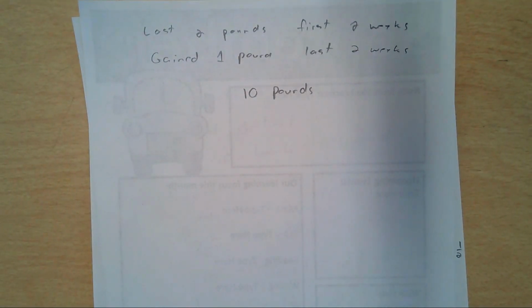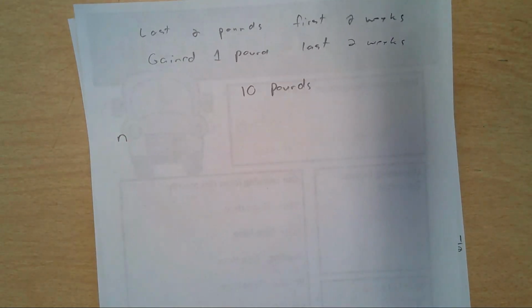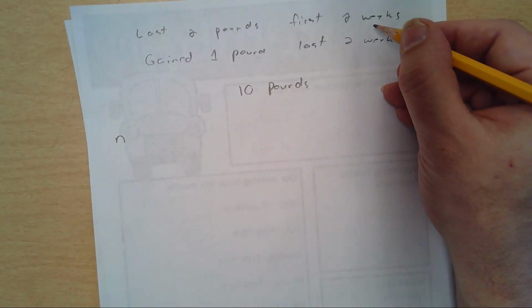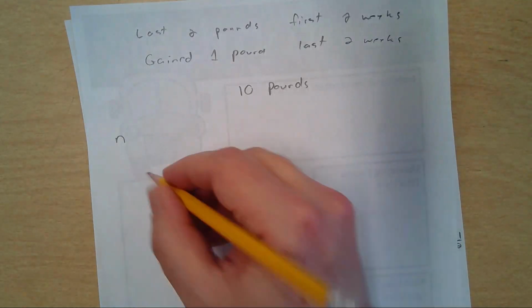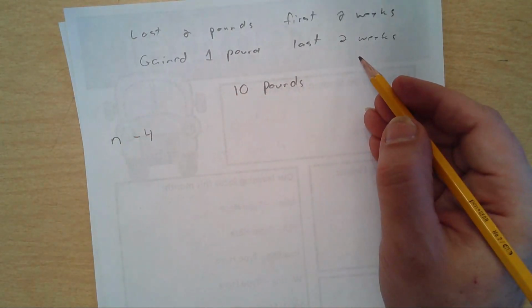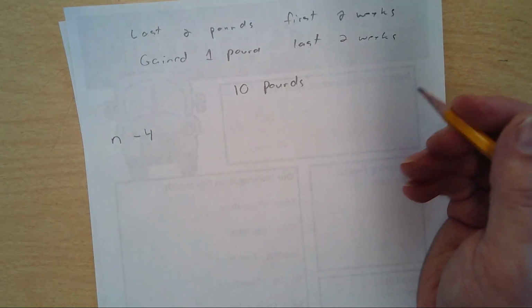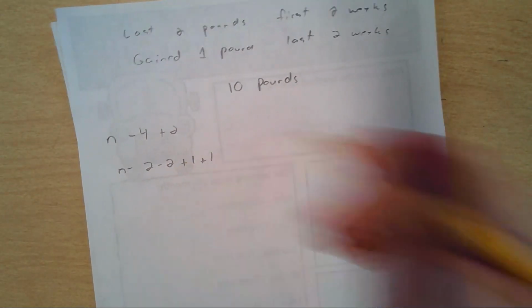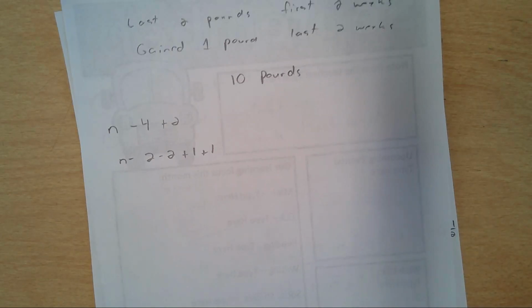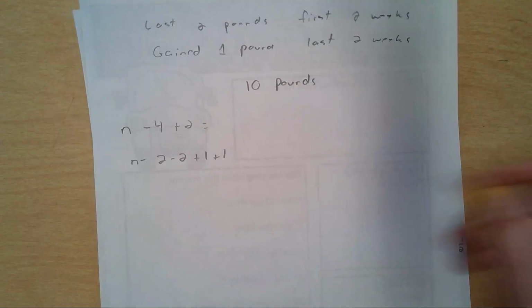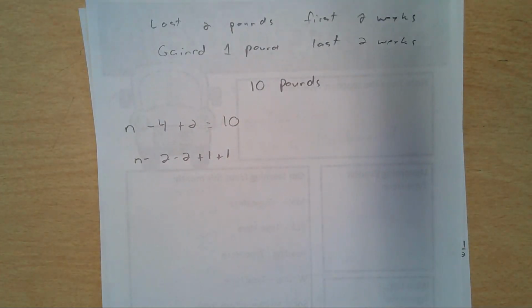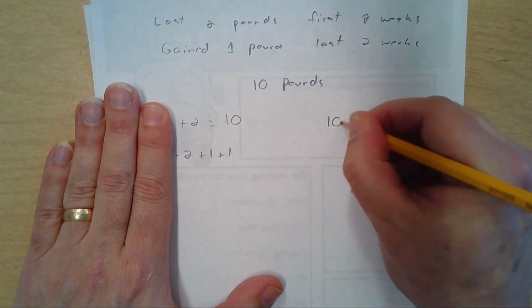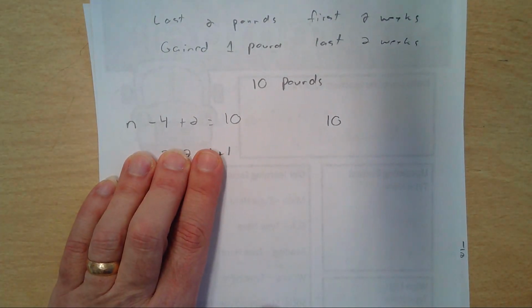We can think this through here. However much it weighed at the start, it lost 2 pounds for 2 weeks. You can combine these if you want, but it lost 4 pounds. Agreed? And then it gained 1 pound for each of the last 2 weeks, so it gained 2 pounds total. You could certainly write it out as minus 2 plus 1 for each week, or you can just combine them. But then at the end, it weighed 10 pounds. So if I go backwards here, this is where I ended. What would be my next 2 steps, working back?